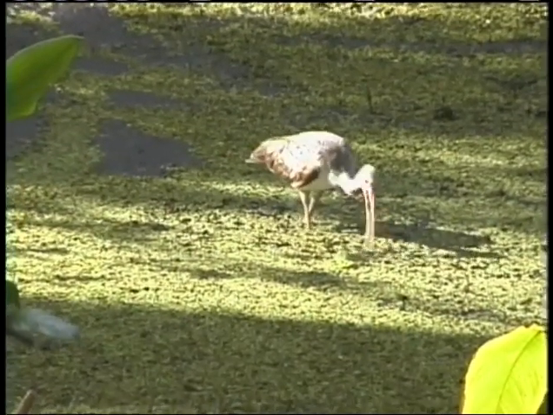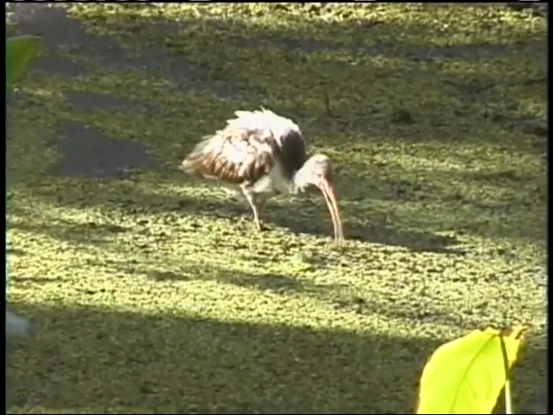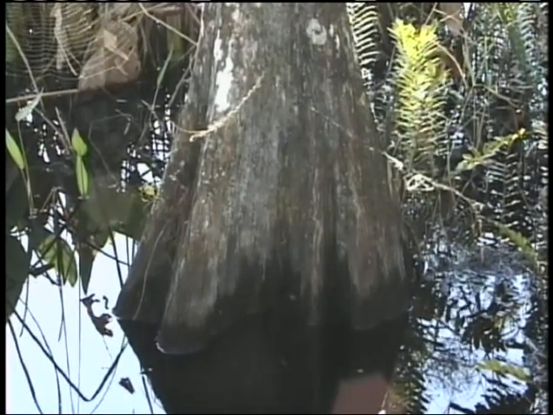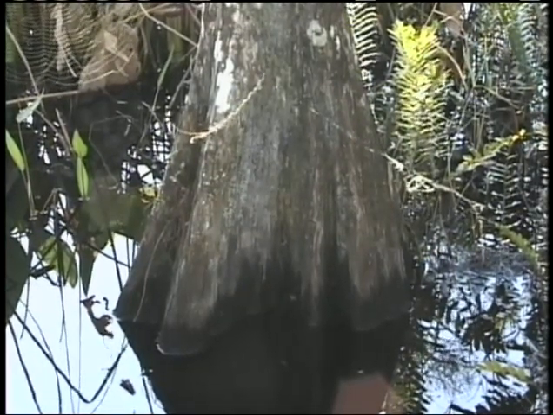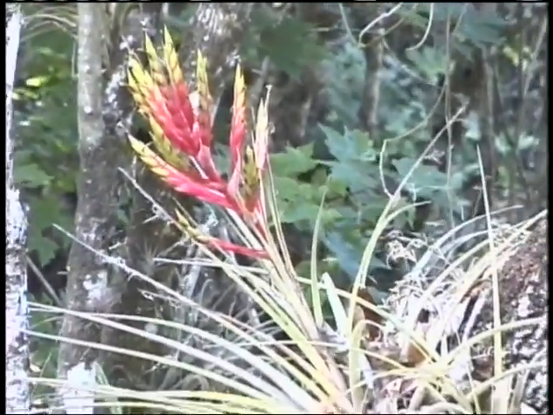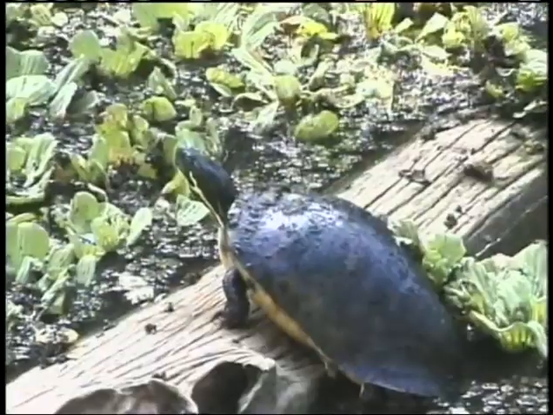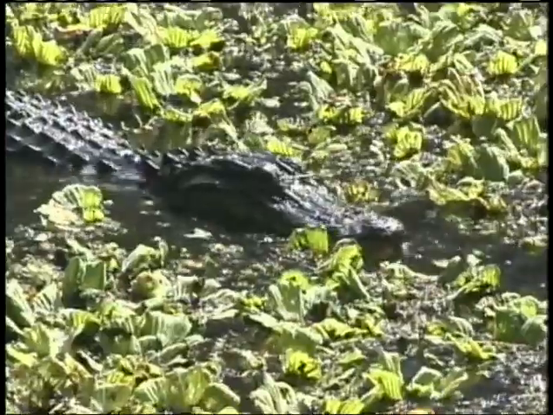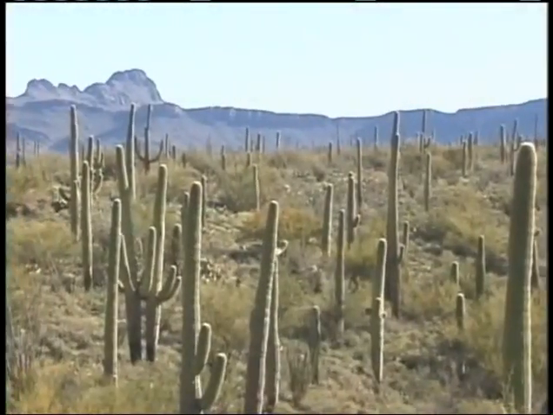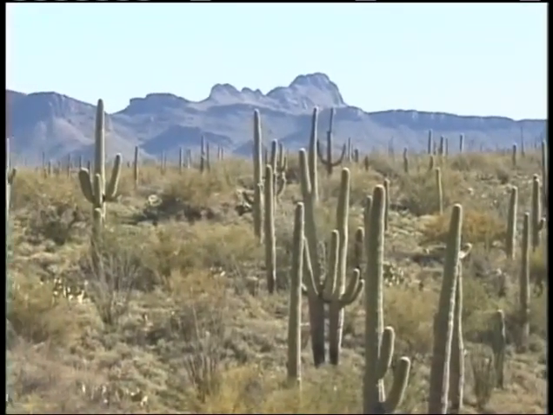In stark contrast to the desert is this Cypress Swamp, located in Florida. It's dominated by large cypress trees that have the ability to grow in large amounts of water. This swamp is a place with many different kinds of plants, a wide variety of birds, and reptiles such as turtles and alligators. The Cypress Swamp and the desert are only two examples of the many different environments on Earth.